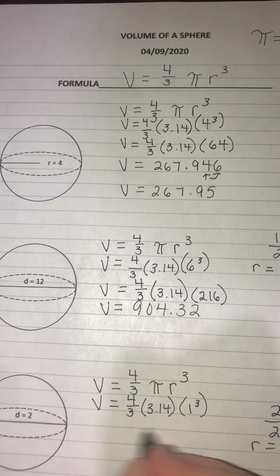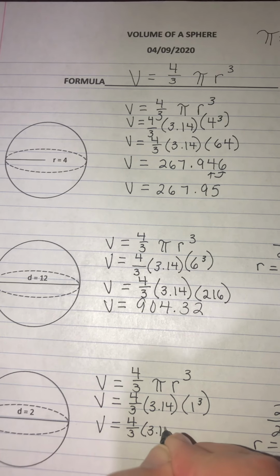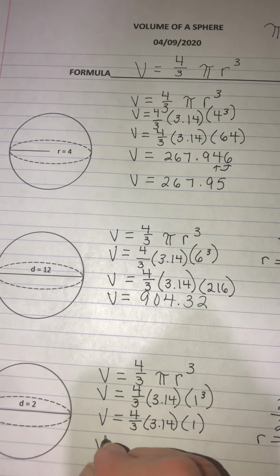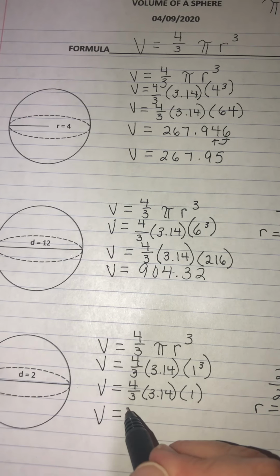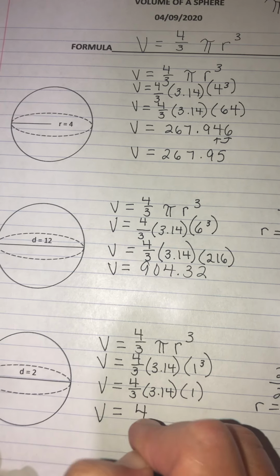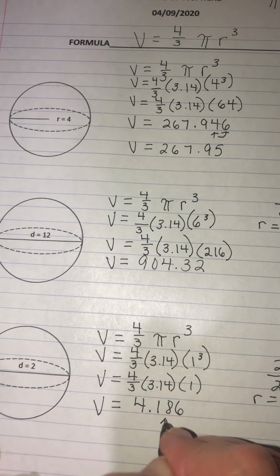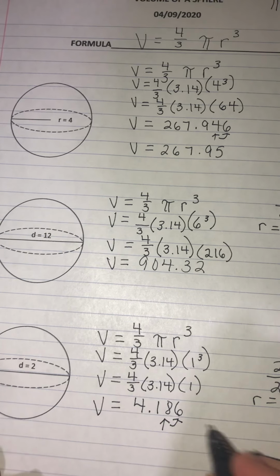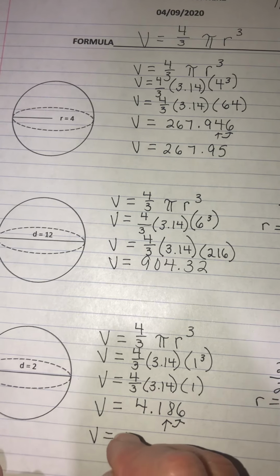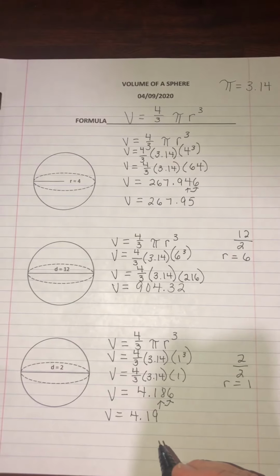Then we make sure that we cube the 1, which is 1 times 1 times 1, which is 1. And now we put it all into the calculator. 4/3 times 3.14 times 1. And when you do that, you're going to get 4.186. We have to look at the 8, check out the 1 next door. Since it's 5 or more, this 8 will become a 9. So V equals 4.19. And that's how you find the volume of a sphere.